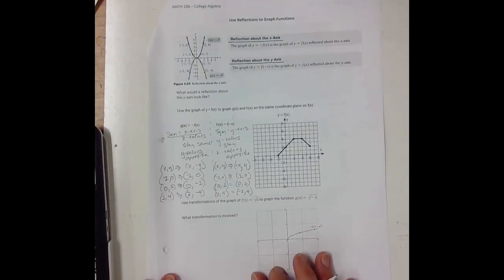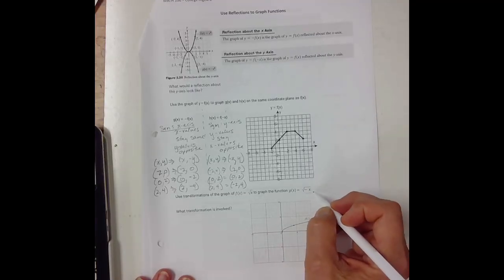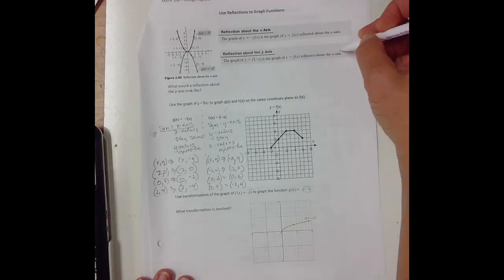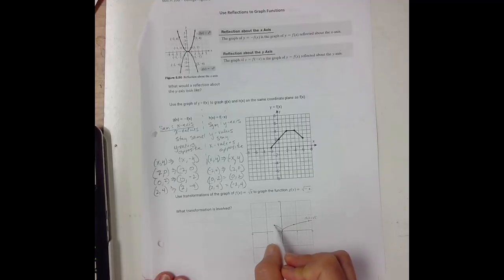When I look at the transformation of the graph here, since my negative was within the function, that means it's going to be similar to here. It's about the y-axis. So if it's about the y-axis, then it's going to look like the opposite of what you have. So it'll be this function. I should maybe put that one in red.